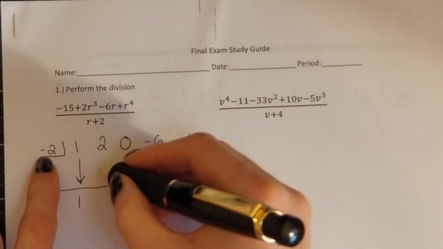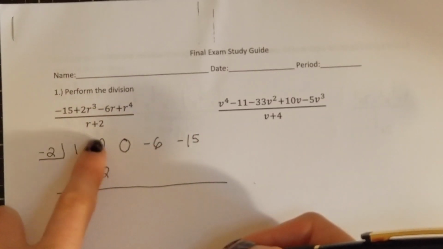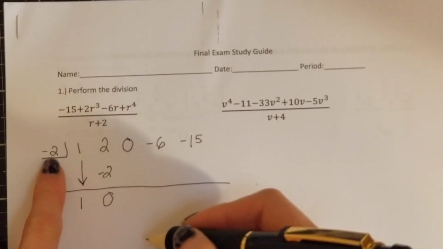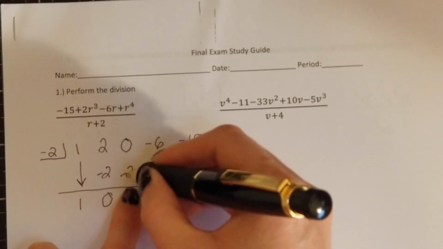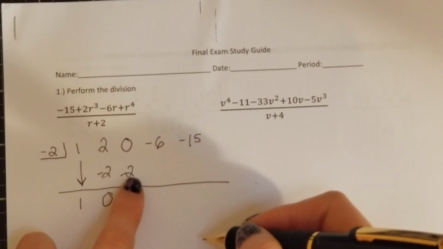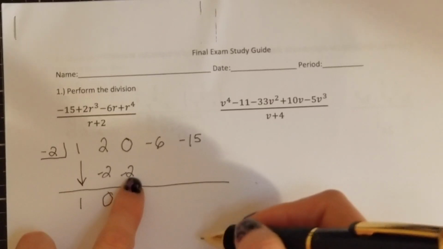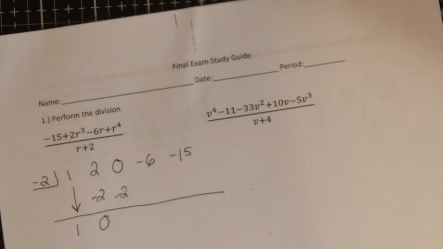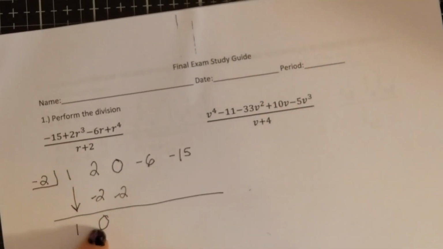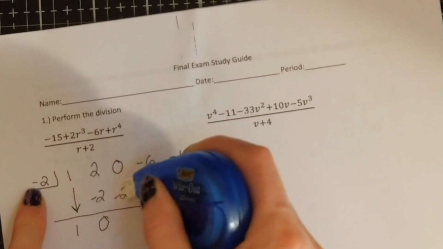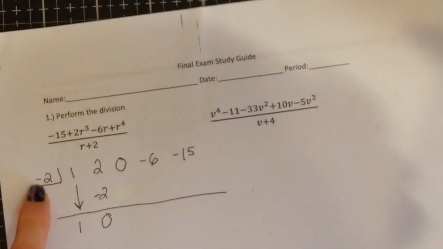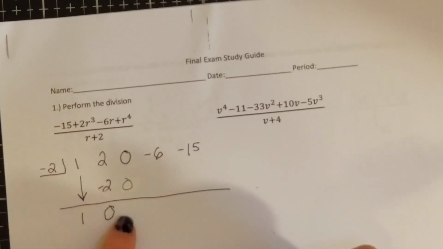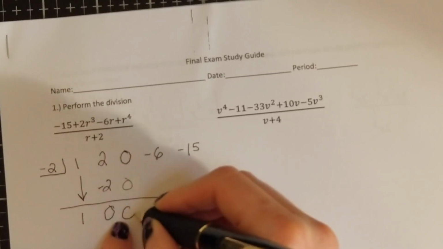1 times -2 is -2. 2 minus 2 is 0. 0 times -2 is -2. 0 minus... Wait a minute. I did that wrong. Okay, let's try that again. 0 times -2, let's erase that, is 0. Okay, 0 minus 0 is 0 again.